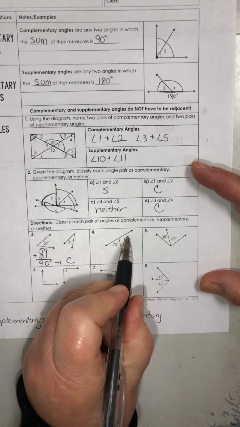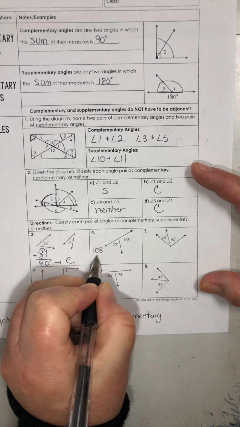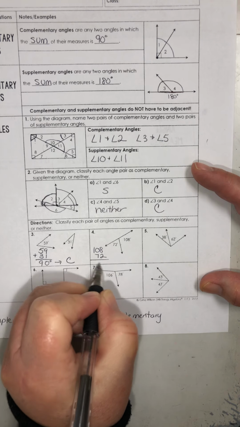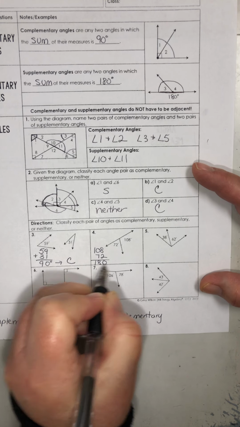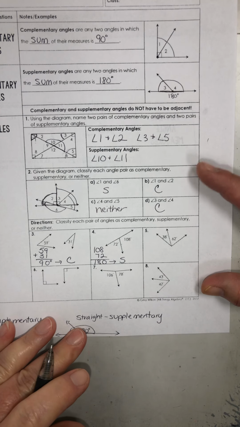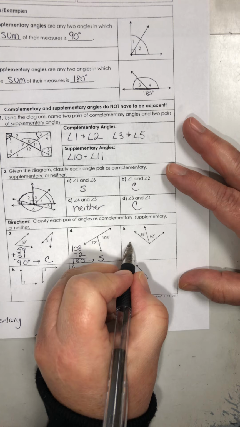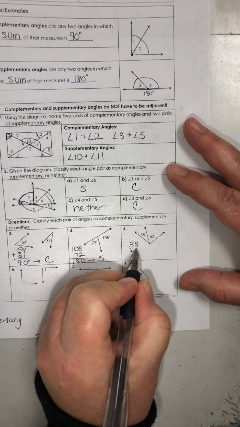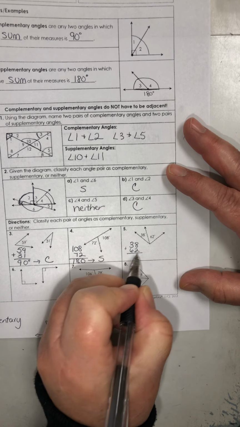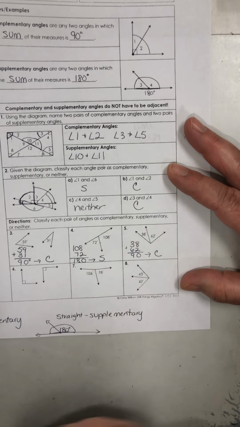I have a 180 degree angle and a 72 degree angle. 108 plus 72, 180 degrees. So these two are supplementary to each other. Next one, I have a 38 degree angle and a 62 degree angle. If I add those together, I get 90, so these two are complementary to each other.